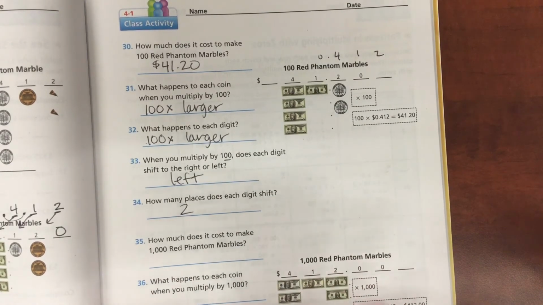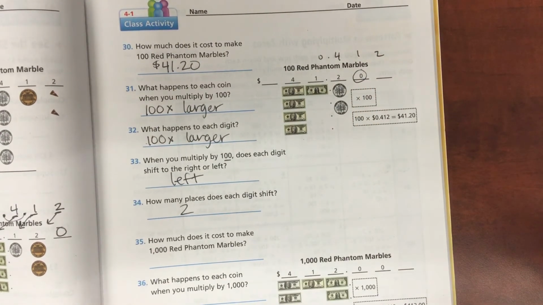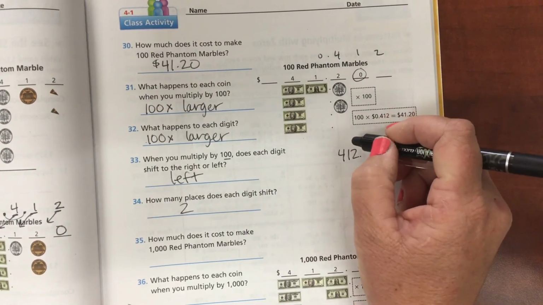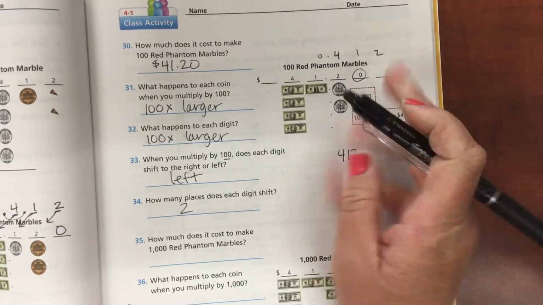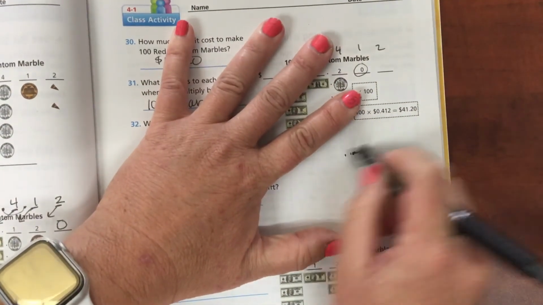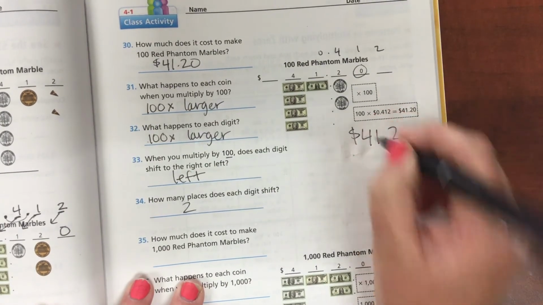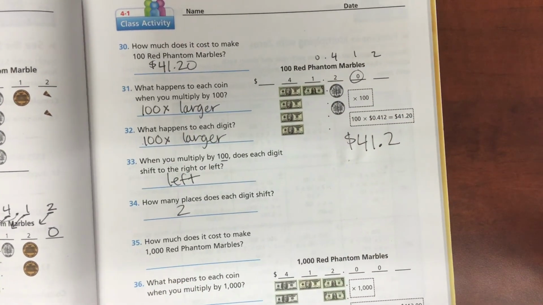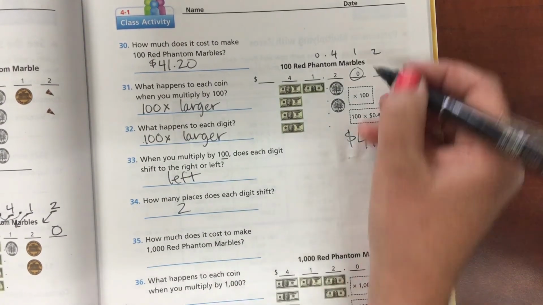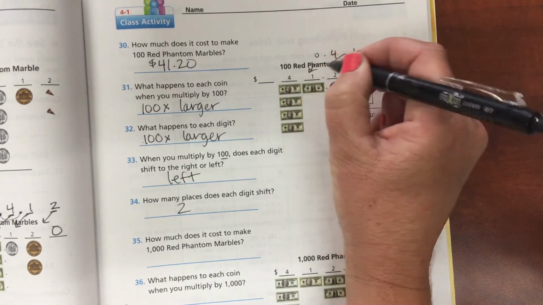Now, you might have noticed that this one actually has a 0, because I can't have money that looks like this, right? Oh, I put my decimal in the wrong place. Let's start that over again. Money does not look like this. I have to have my 0 on the end for that to be money. But do you see how each digit still shifted over two places?